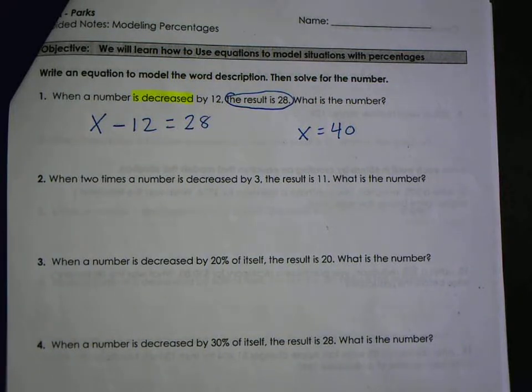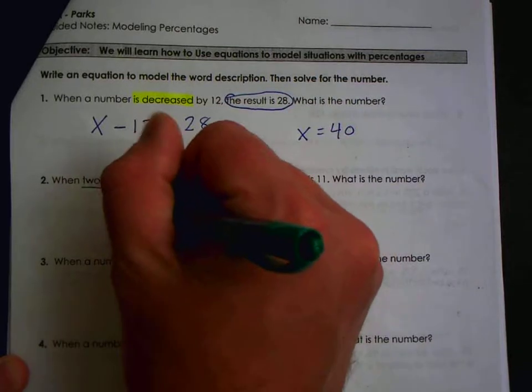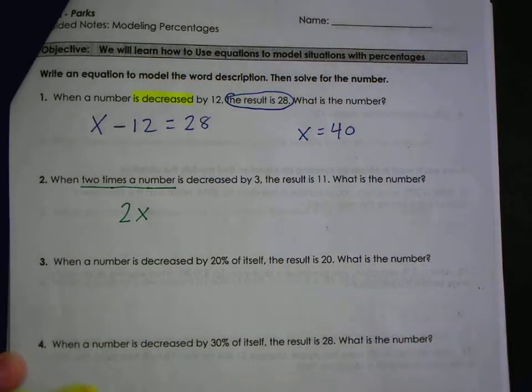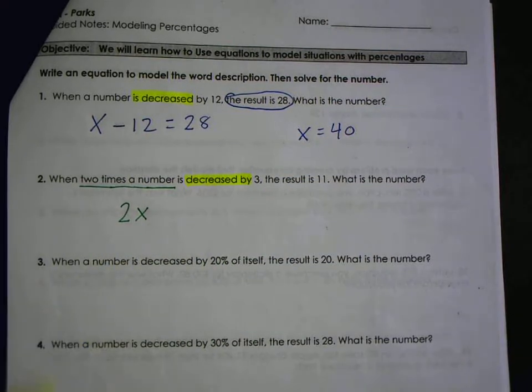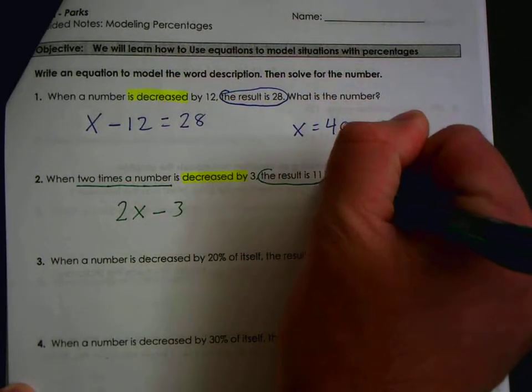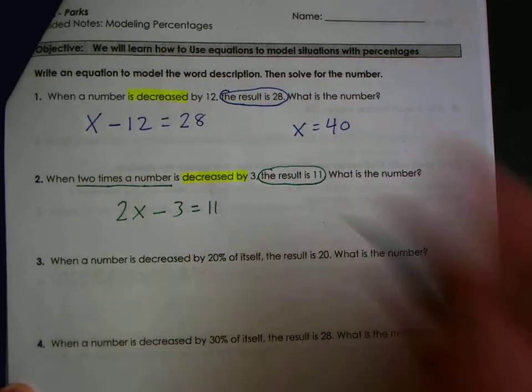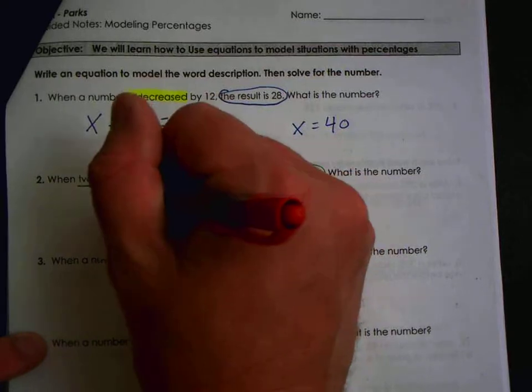Next, when 2 times a number, we'll call the number x, is decreased by, and we said decrease means subtraction, the result is 11. So I just wrote the number sentence, or I'm sorry, the equation. Now you might be able to do these in your head, but I'm going to ask that you show work anyway. So we have this as part of our answer.